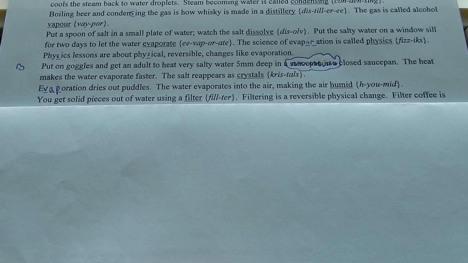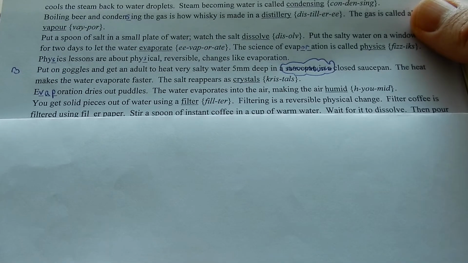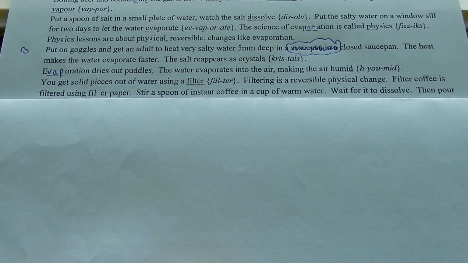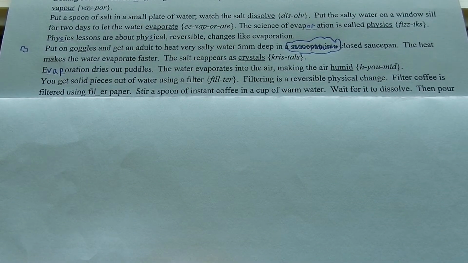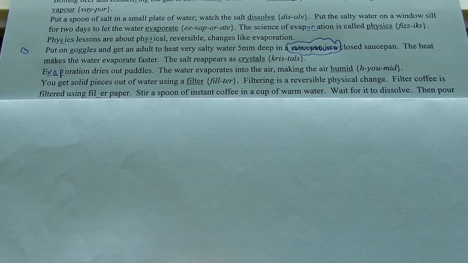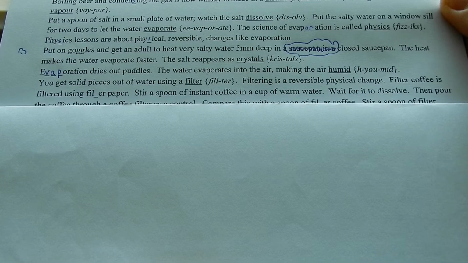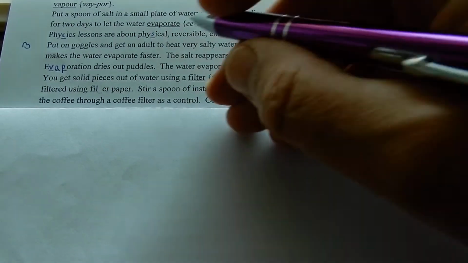The water evaporates into the air, making the air humid. Yeah, water vapour. You get solid pieces out of water using a filter. Filtering is a reversible physical change. Filter coffee is filtered using filter paper.